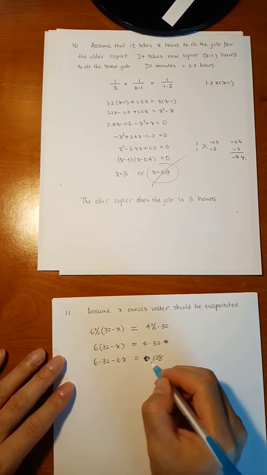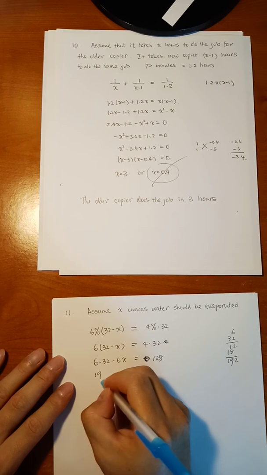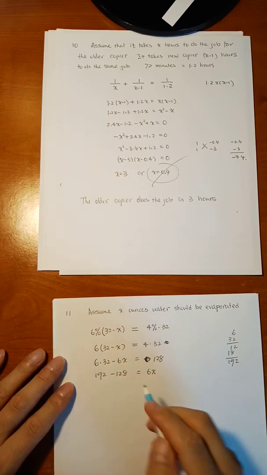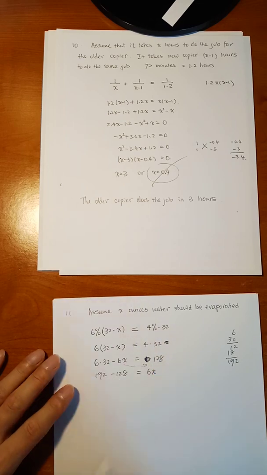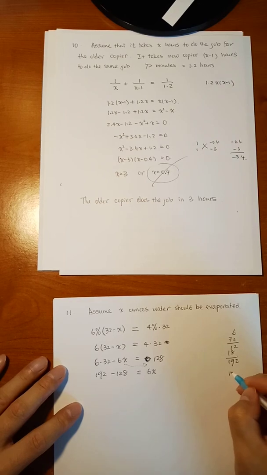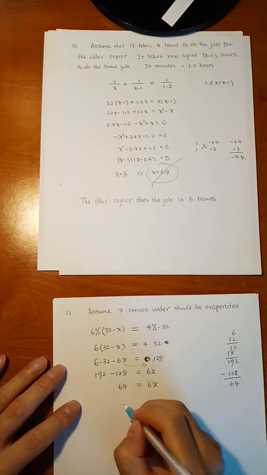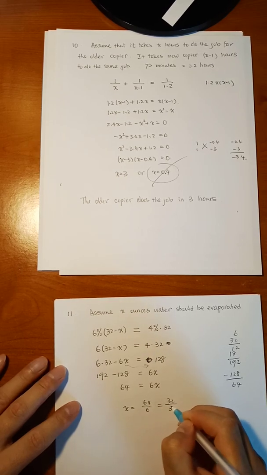So 6 times 32 is 192, and 192 minus 128 is equal to 6x. So I move 6x to the right side, 128 to the left side. So it's 64 is equal to 6x. So x is 64 over 6, which is 32 over 3.